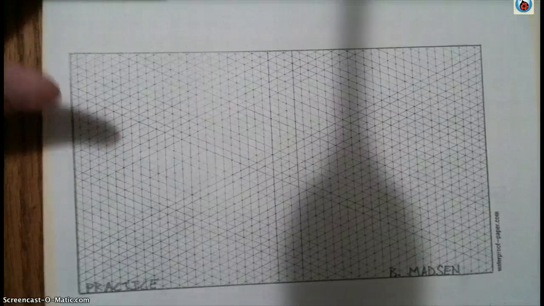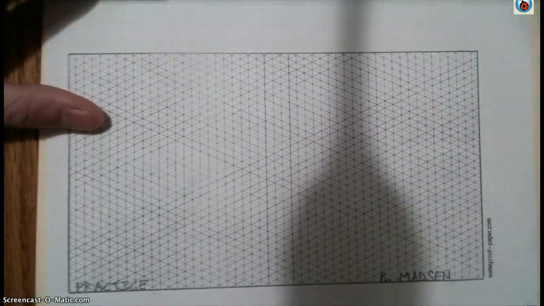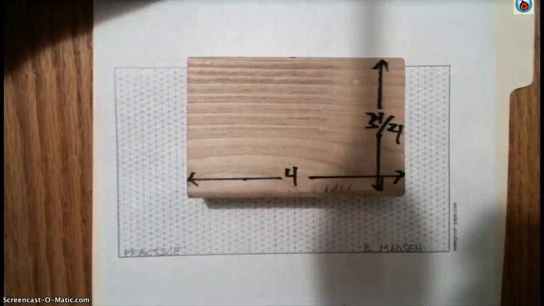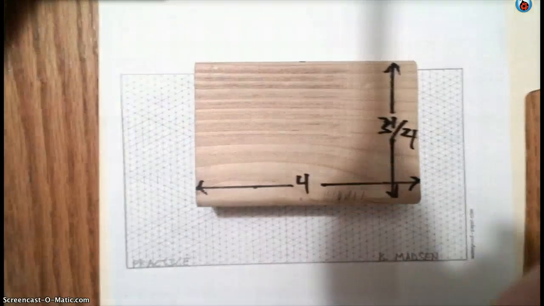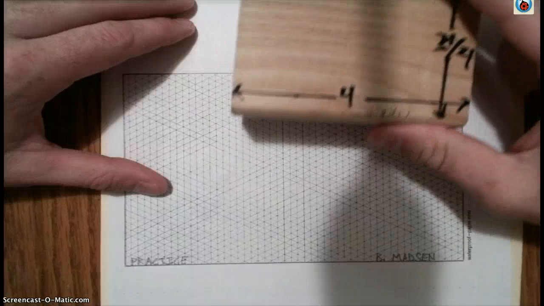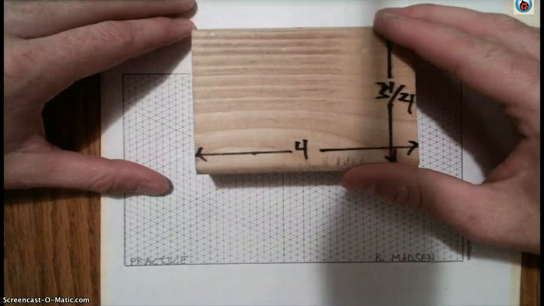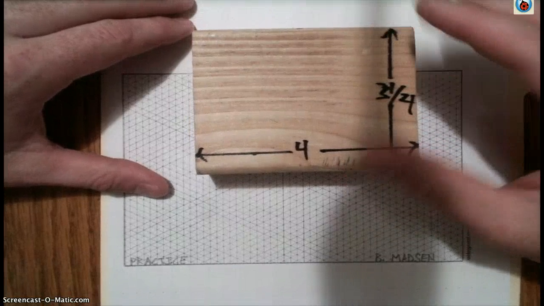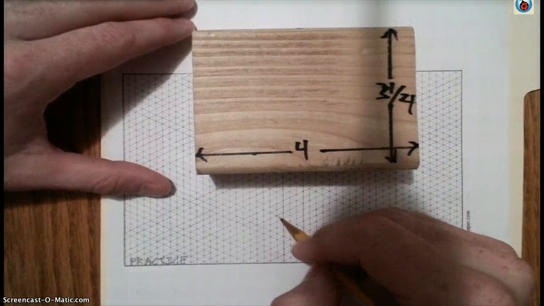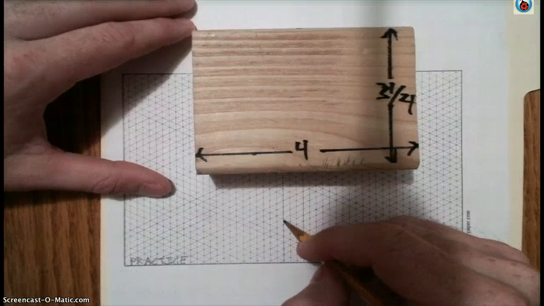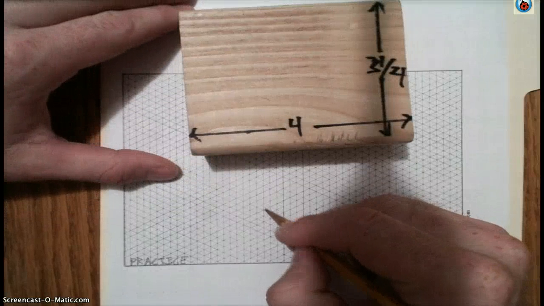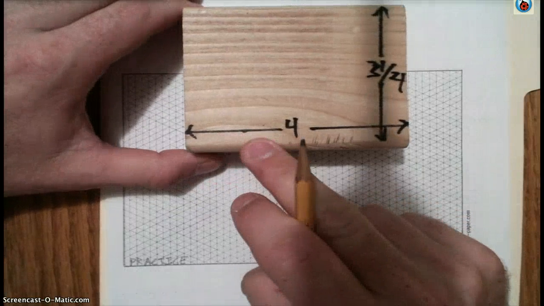Okay, and then we're going to do the same block we did for block 1 on the multi-view drawings. If I refer back to my notes, which you should still have handy, to do front view you're going to use the X and the Y. These squares are this axis and this axis to draw the front view.